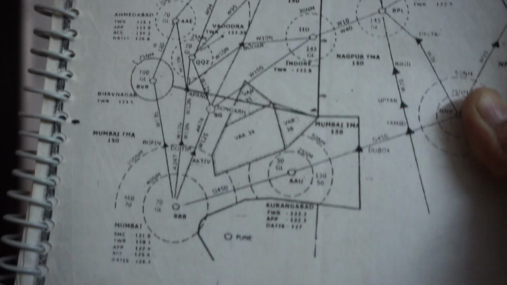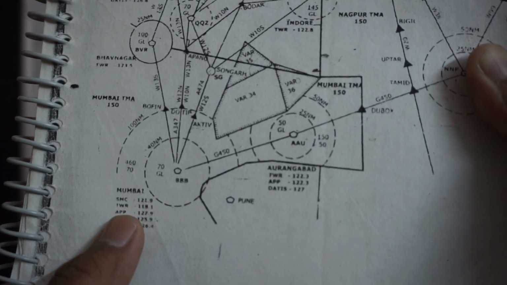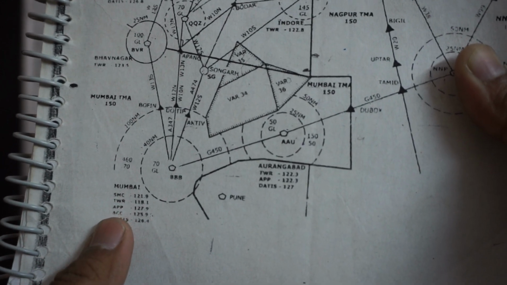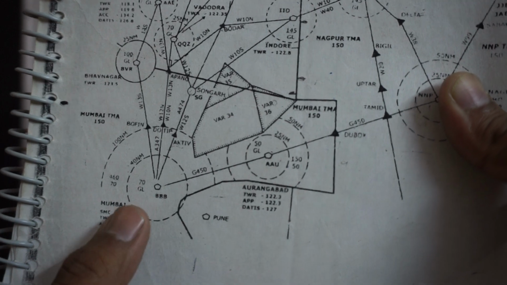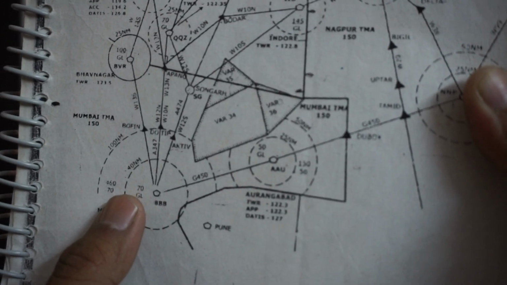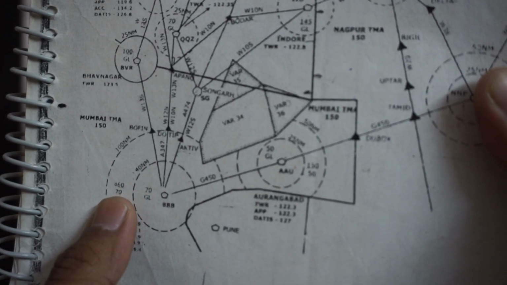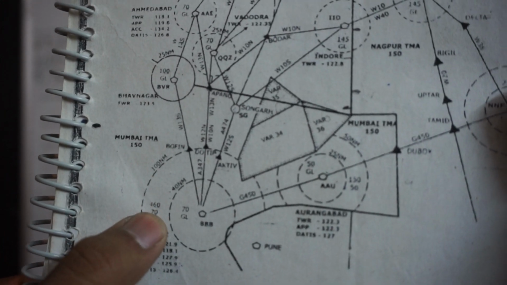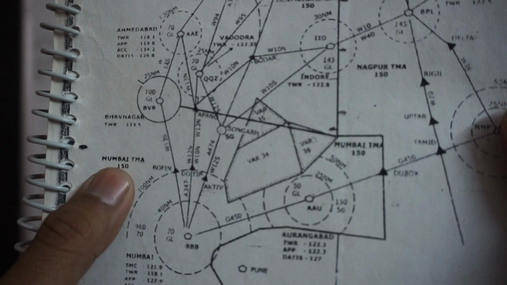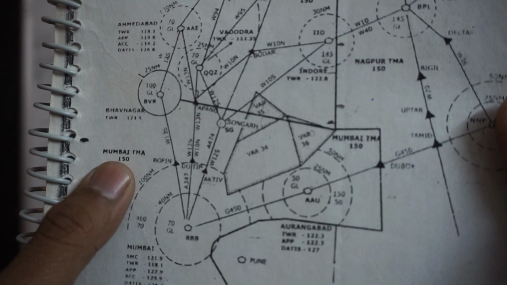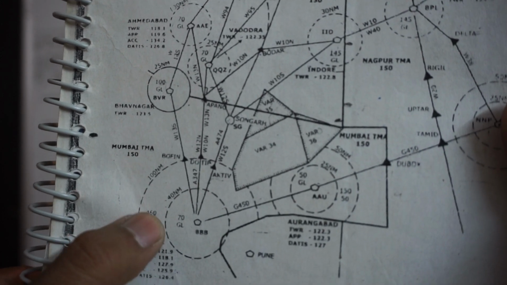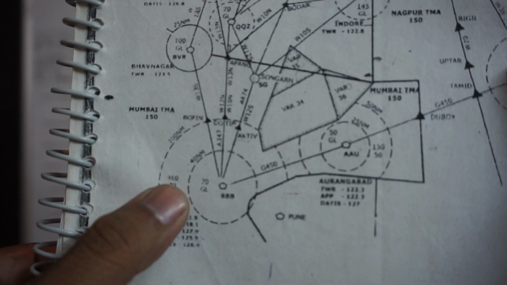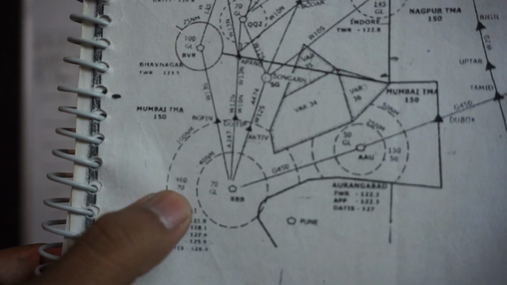up to unlimited. So let's find out how many ATC units we have in Mumbai. So we have SMC, tower, approach and control. So tower is starting from ground level to 70 up to 40 nautical miles, then approach is 70 to 460 up to 100 nautical miles. So 460 is not matching with the lower limit of Mumbai TMA, so we have to convert, or we have to take the upper limit of approach as 150, as 70 to 150.